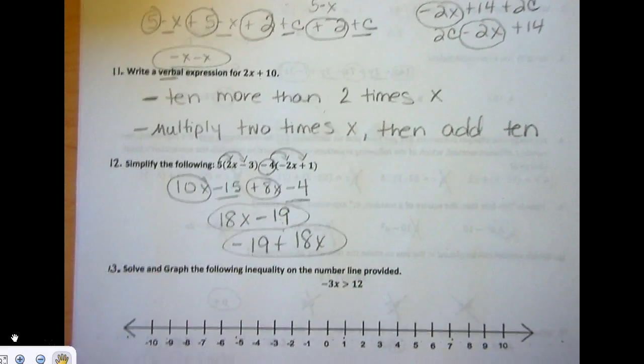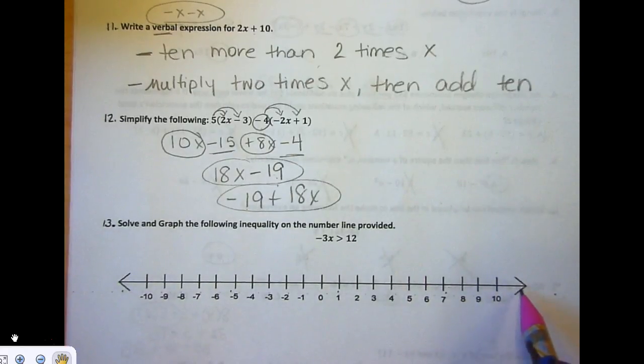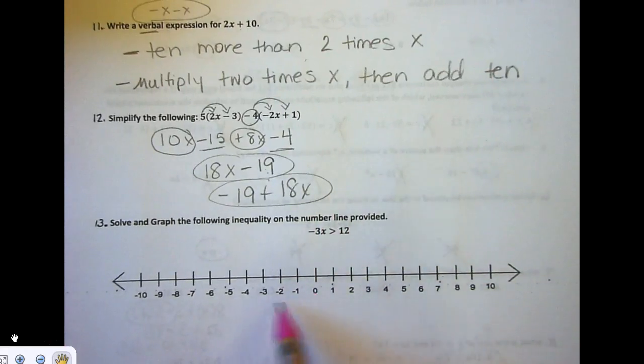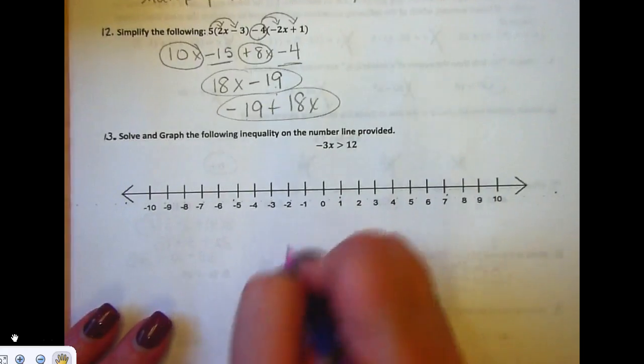All right. 13. Solve and graph the following inequality on the number line. So I've seen lots of people try to go straight to the 12. Is there a 12 on there? Nope. Lots of people try to go straight to the negative 3. I'm trying to graph what is greater than or less than x. Do I know what 1x equals yet? Or is greater than or less than? No, you've got to do some math here, people.